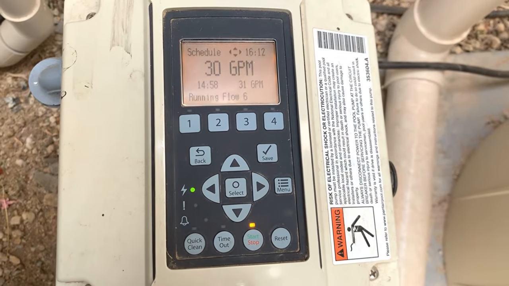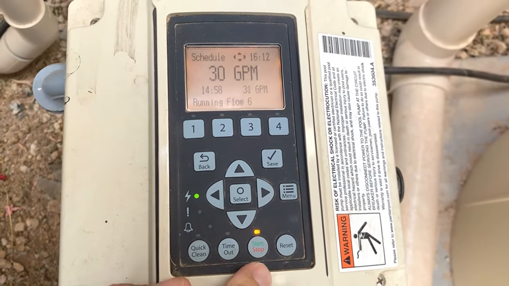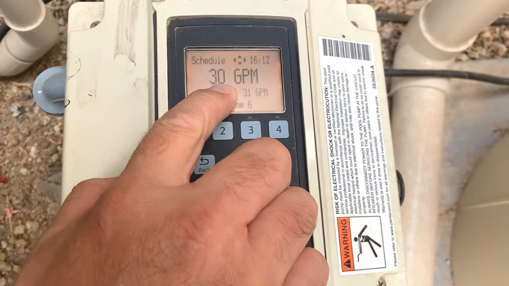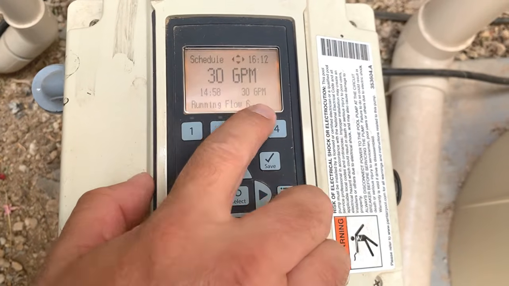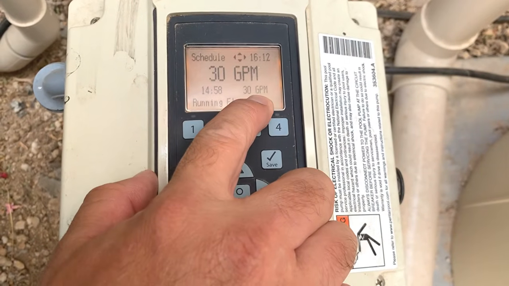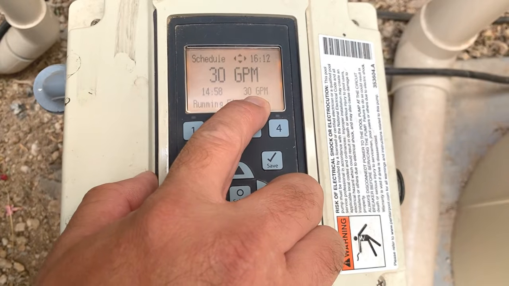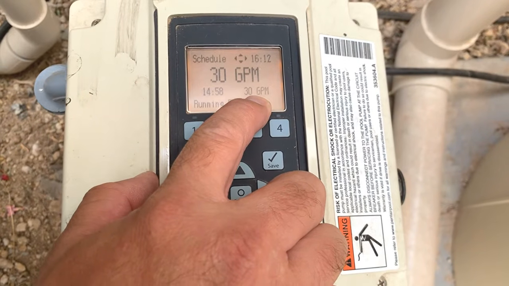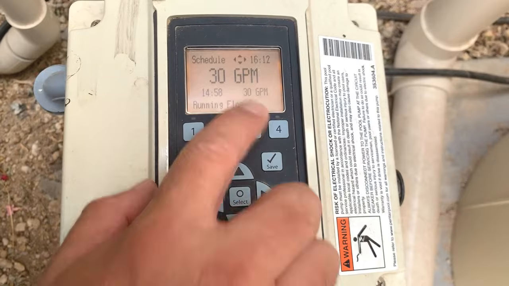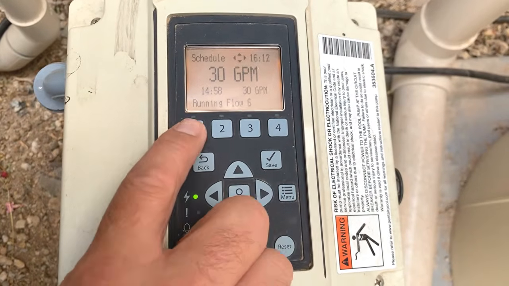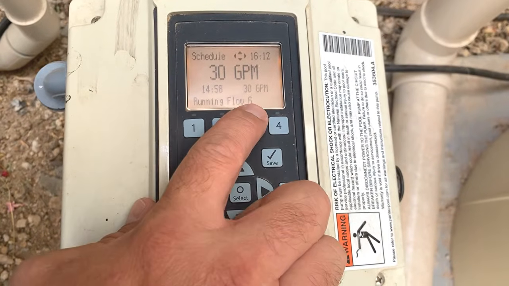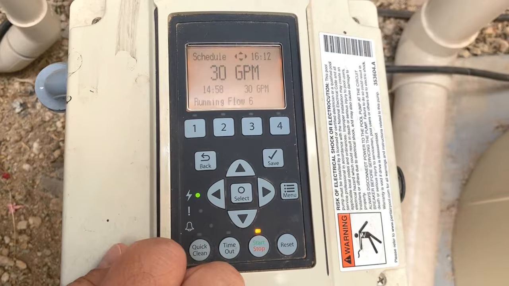I'm requesting 30 gallons per minute for my program. This little display right here tells me what I'm actually getting from the pump. So right now the pump and my set program match at 30 gallons per minute. It tells me I'm running flow 6 or program 6.